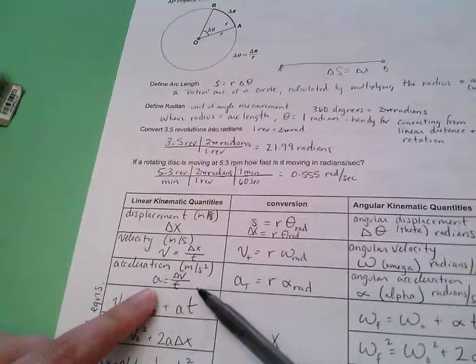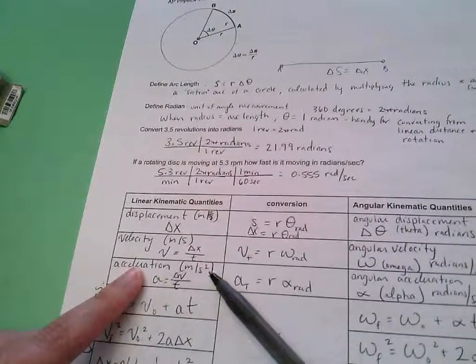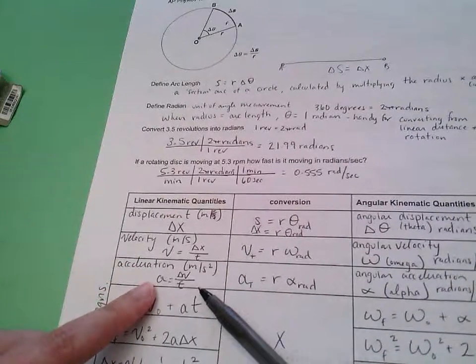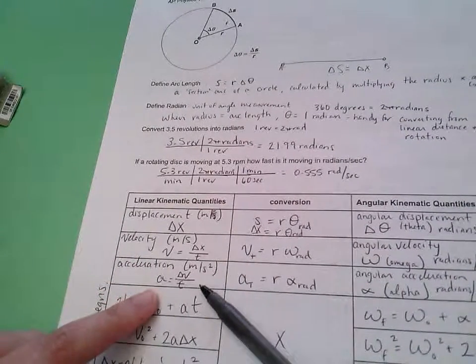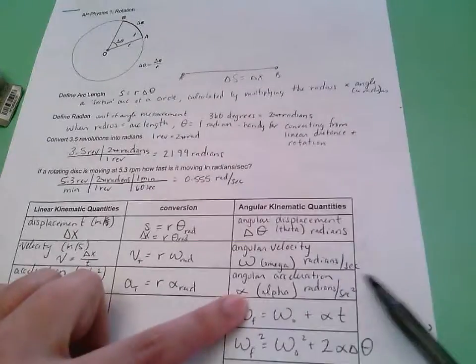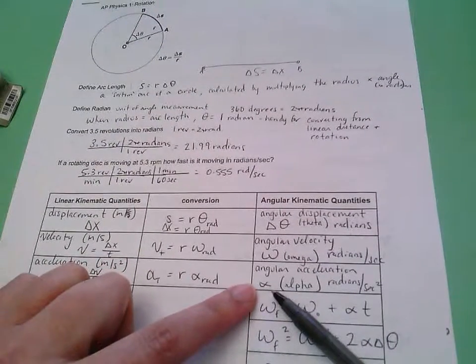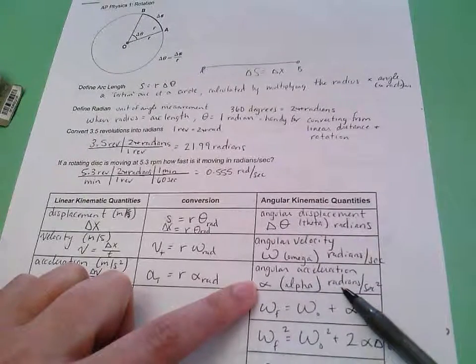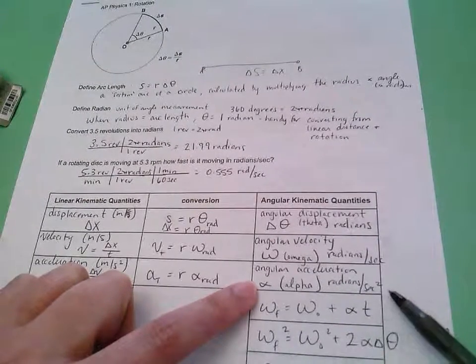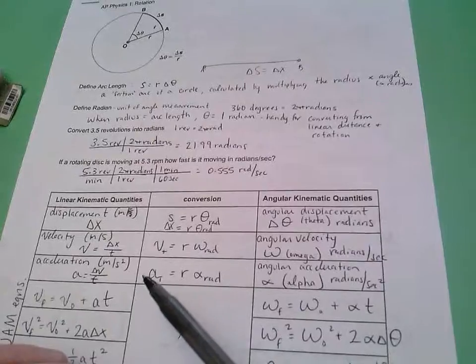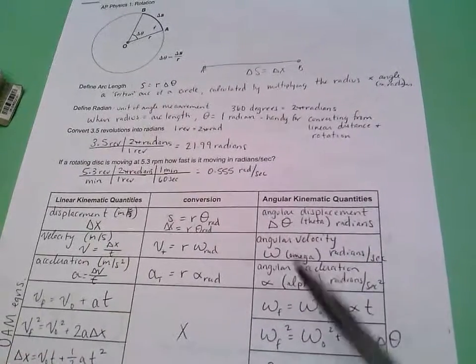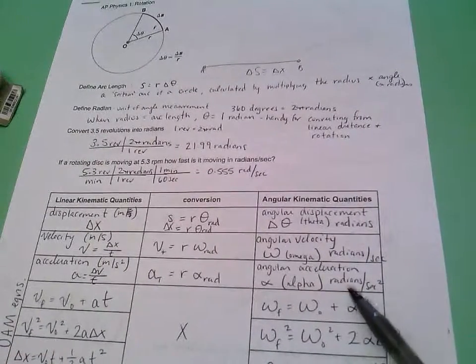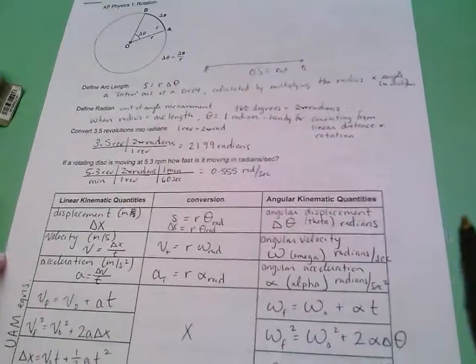Okay, next we talked about acceleration. We know it's measured in meters per second squared, and it's a change in velocity over time. Our angular acceleration is alpha. A lot of people like to call it a fish because it looks like a fish. And it's measured in radians per second squared. You see these patterns. They're pretty similar. We're just changing a linear distance to a rotational distance for our units there.